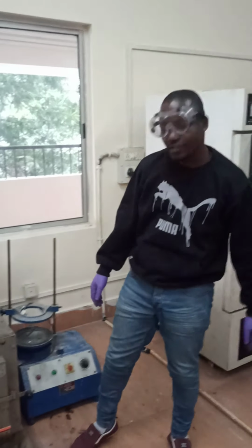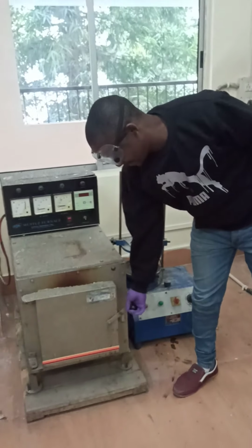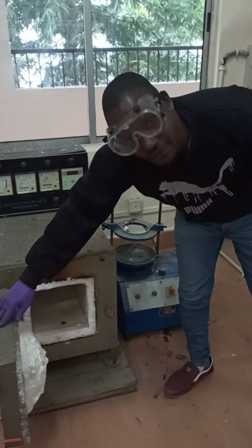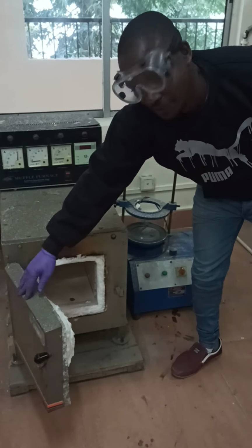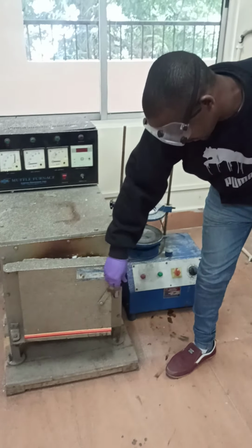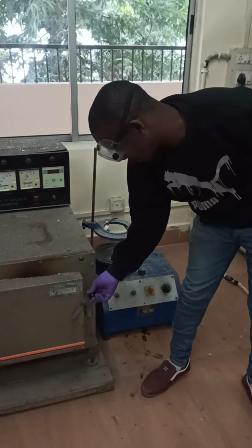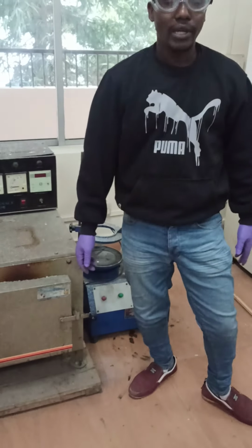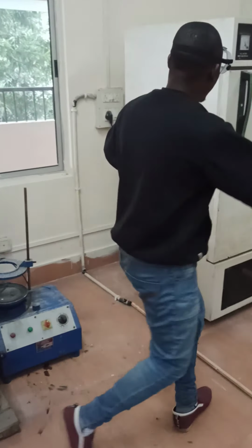We are having this. You see these instruments? It's called the furnace. You know the function of the furnace, for burning of some samples into ashes. At the end of the day, we end up calculating the percentage of a particular element.